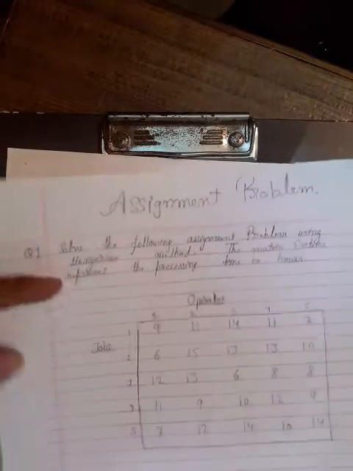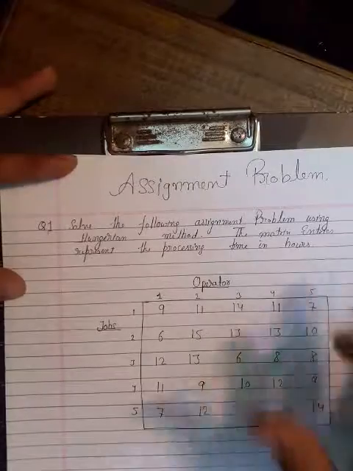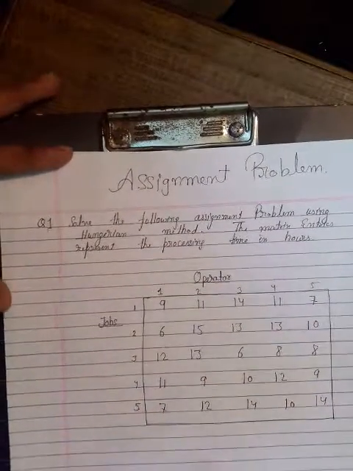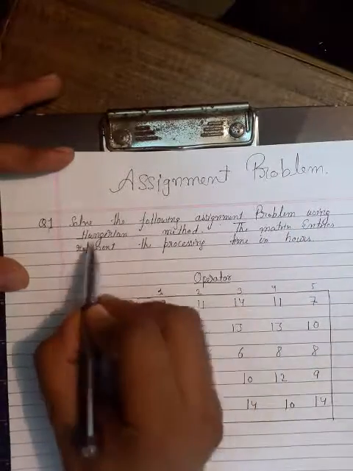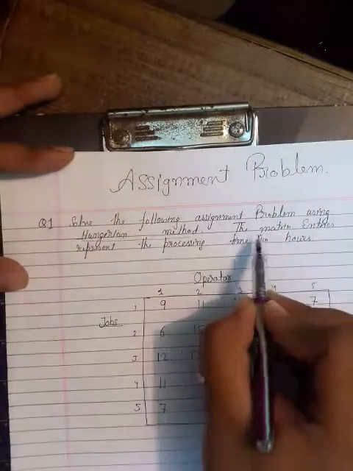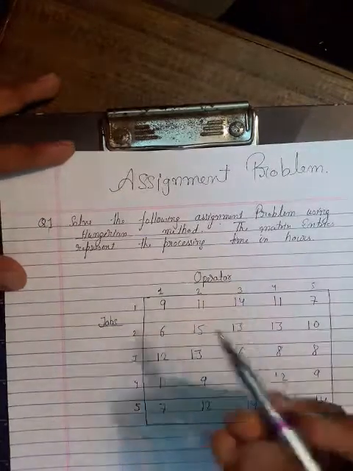So now we will deal with the basic assignment problem. In this given problem, solve the following assignment problem using the Hungarian method. The matrix entries represent the processing time in hours.